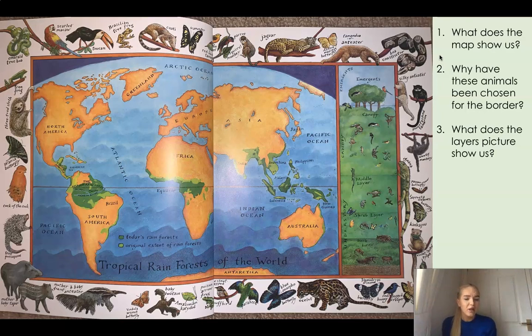And finally then, looking at the different layers, what does the layers picture show us? Because I can see here we've got the emergent layer, the canopy, the middle layer, or the understory, the forest floor. What is that? Ah, that's the 4 different layers of the rainforest. It's telling us that actually there's not just one big layer to the rainforest. The rainforest is sectioned into 4 different layers.